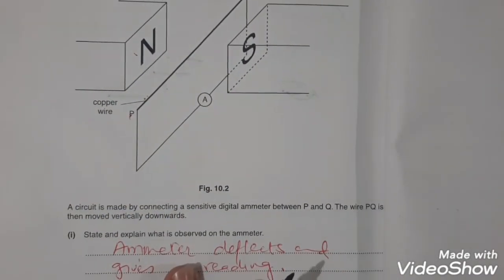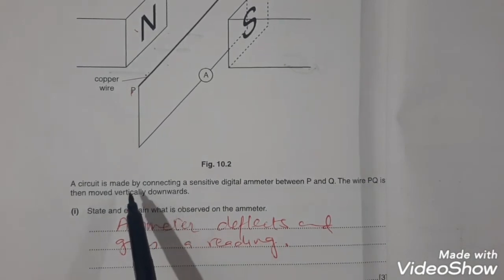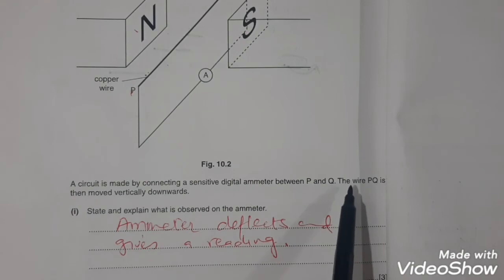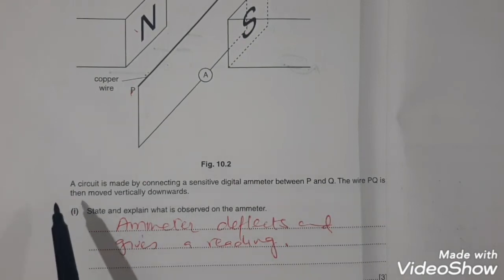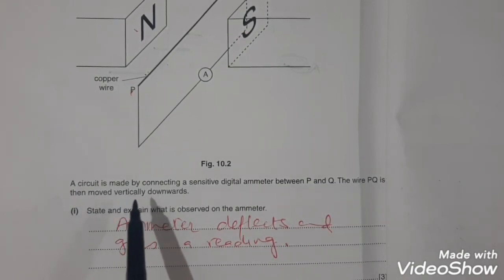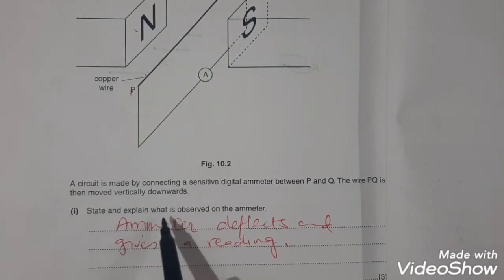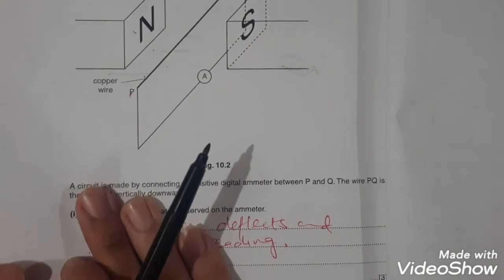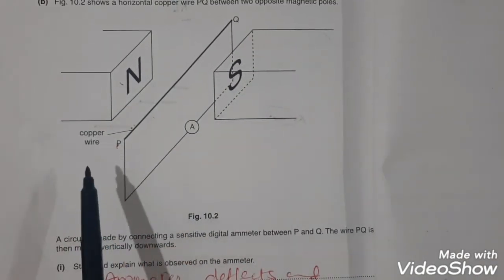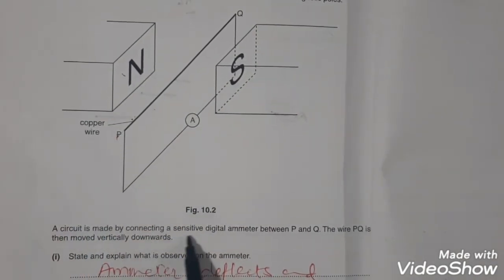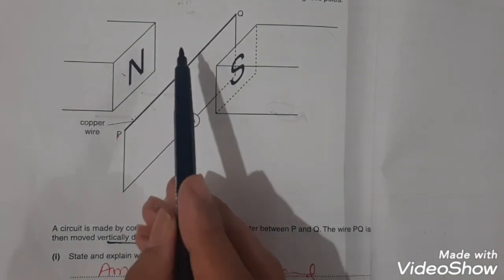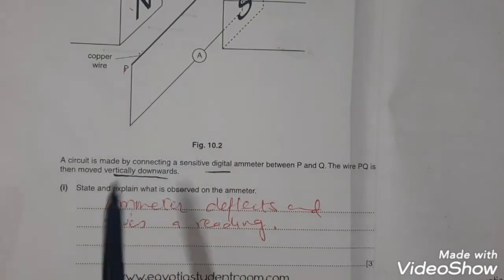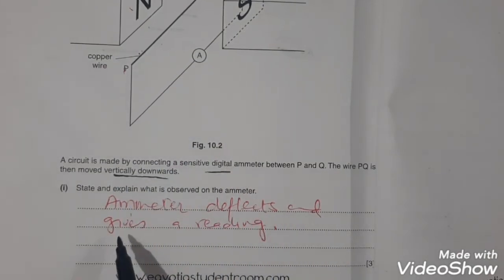Then a circuit is made by connecting a sensitive digital ammeter between P and Q. The wire PQ is then moved vertically downwards. State and explain what is observed on the ammeter. So the copper wire is moved vertically over here, vertically downwards. So when it is moved downwards, what happens to the ammeter is the ammeter deflects and gives a reading.